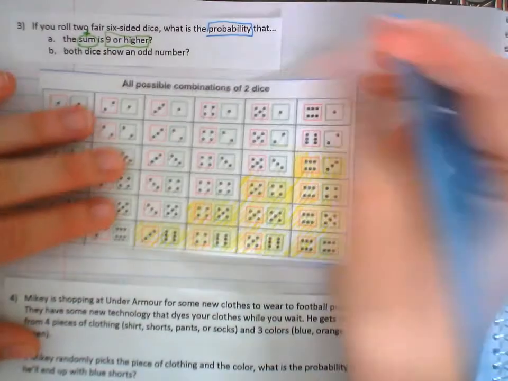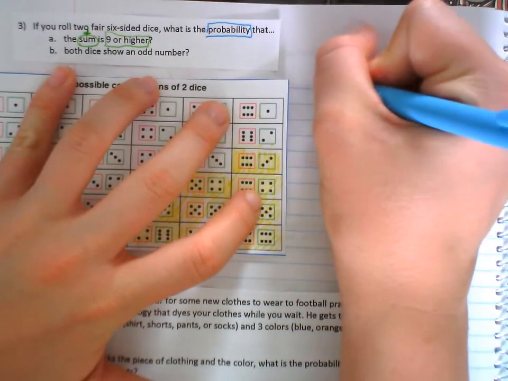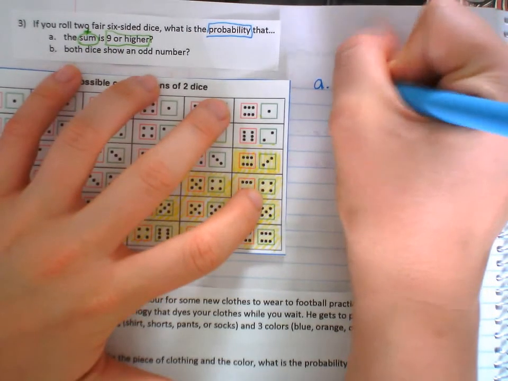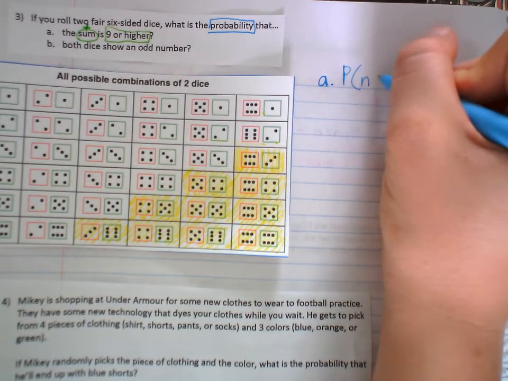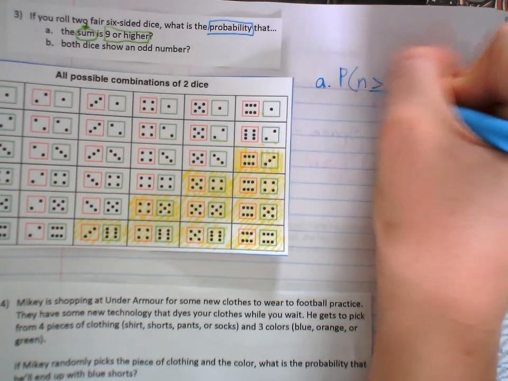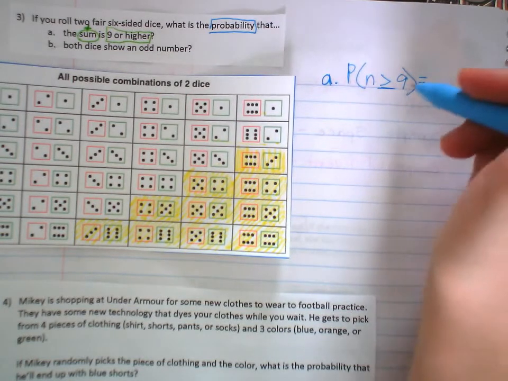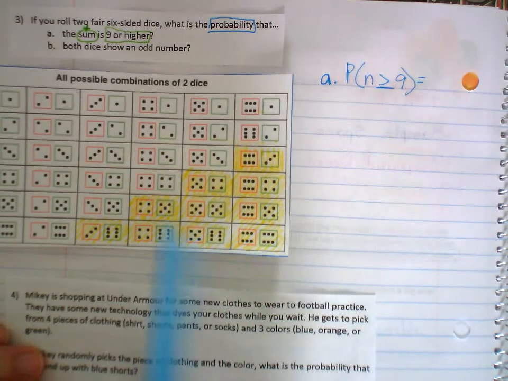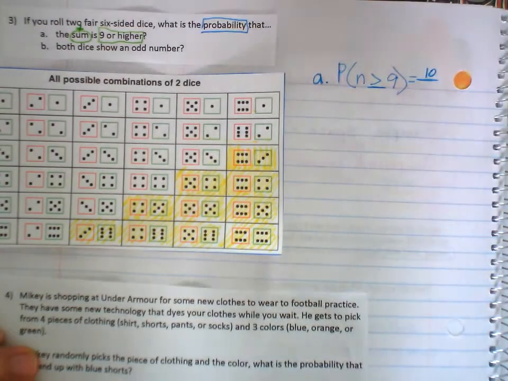So, 10 of our, where can I write this? I'm going to do it right here. So what's the probability that the number is going to be greater than or equal to 9? So it can be 9 or higher. Well, we had 1, 2, 3, 4, 5, 6, 7, 8, 9, 10. 10 were 9 or higher out of how many total?